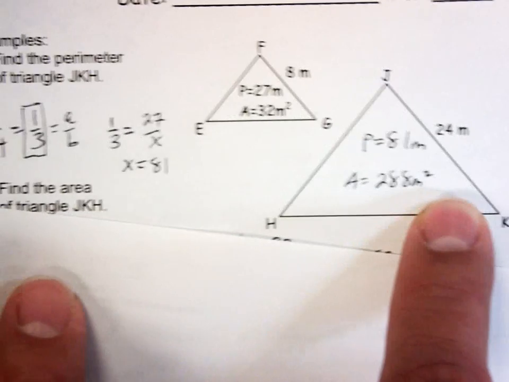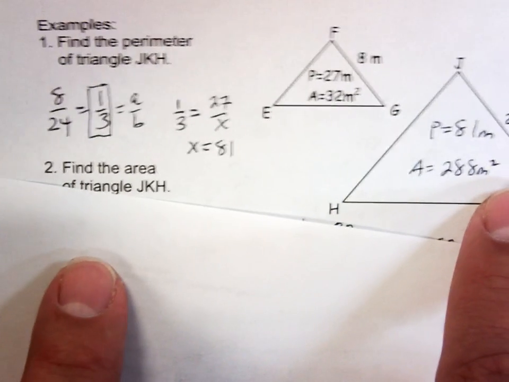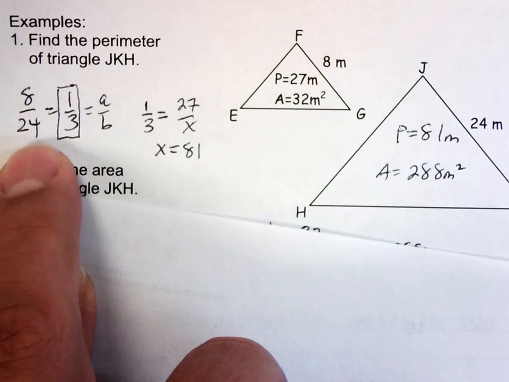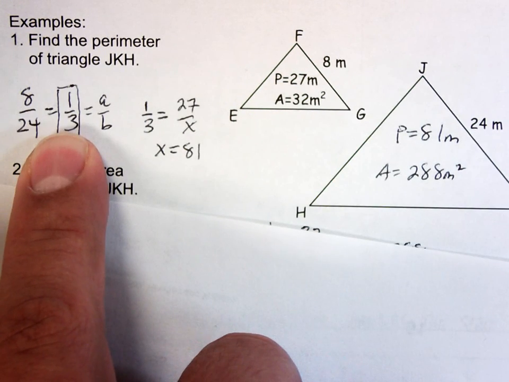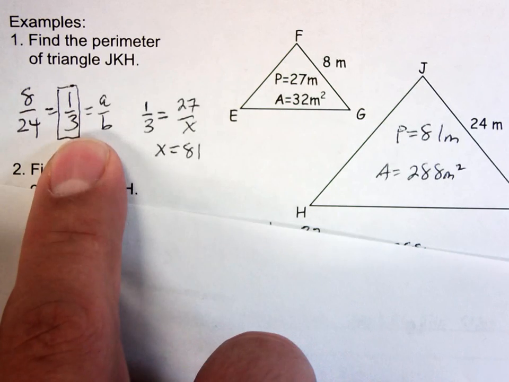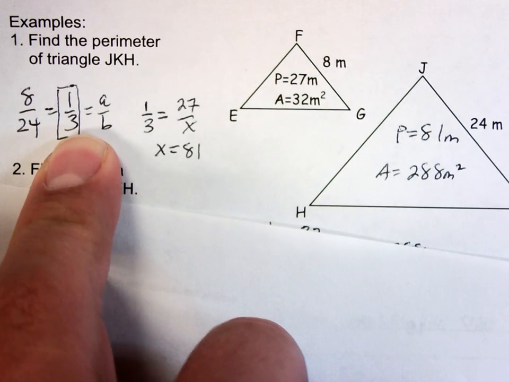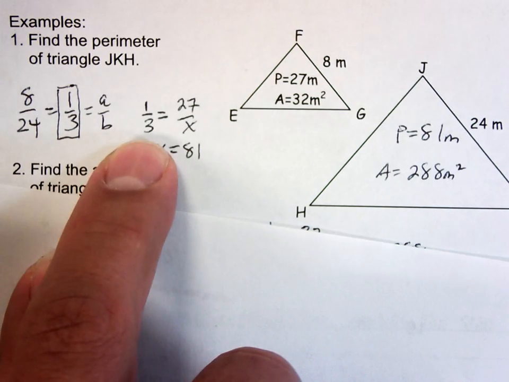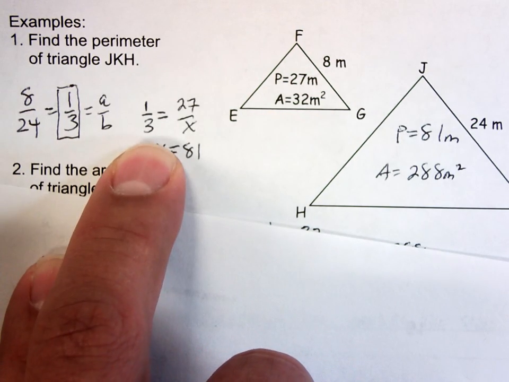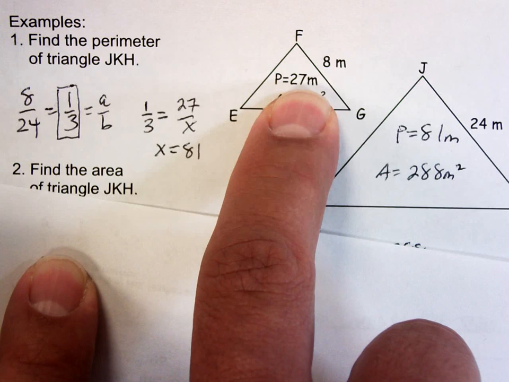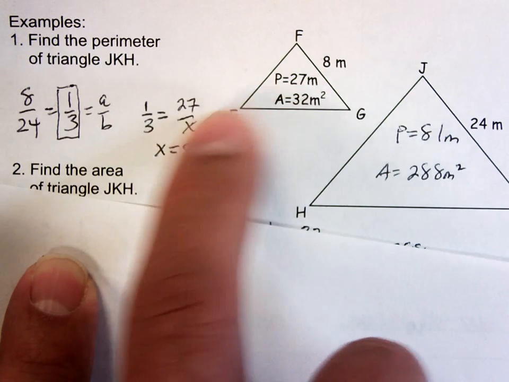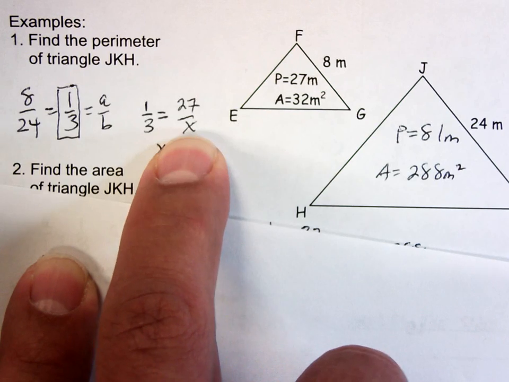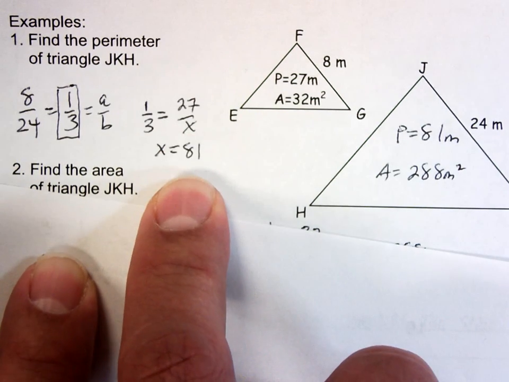So first thing I'm going to do is write my similarity ratio. I'm going to take this 8 over this 24. 8 over 24 is 1 over 3. That is my similarity ratio. But remember, that has to be the same as my perimeter ratio. Similarity ratio and perimeter ratios are the same. So if this is my similarity ratio, 1 over 3, and the perimeter of my smaller triangle is 27, I can put the 27 on top and my perimeter of the bigger triangle on bottom. Cross multiply and you get x equals 81.